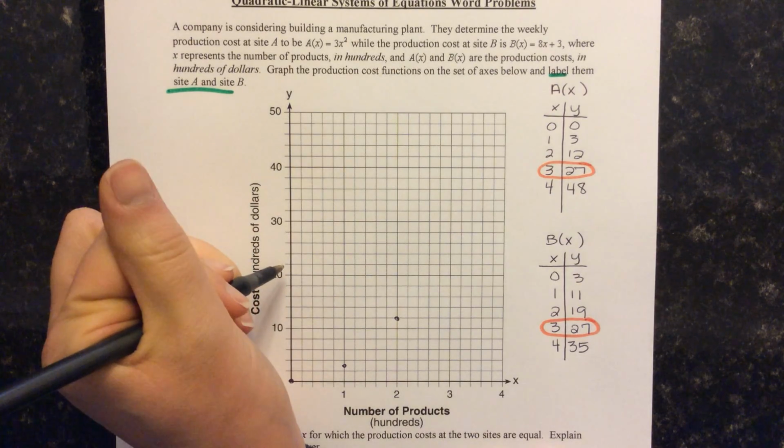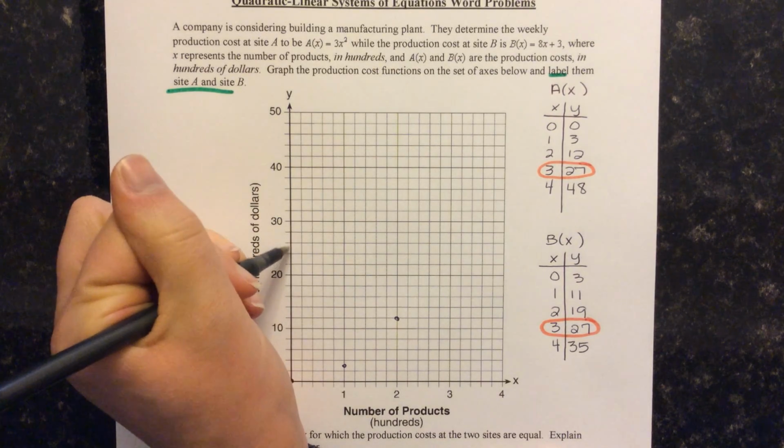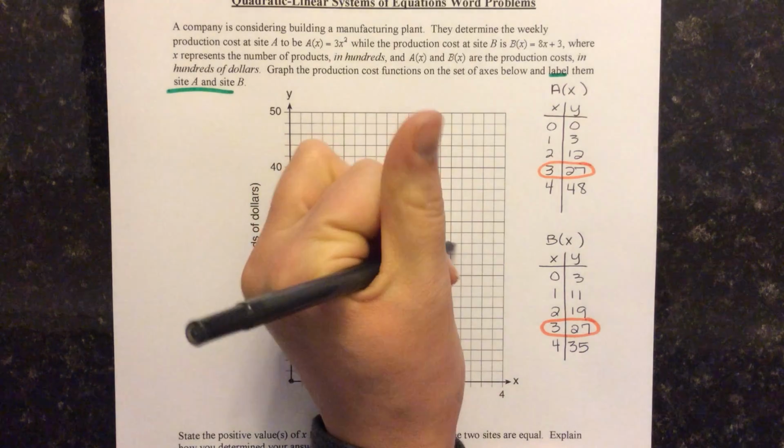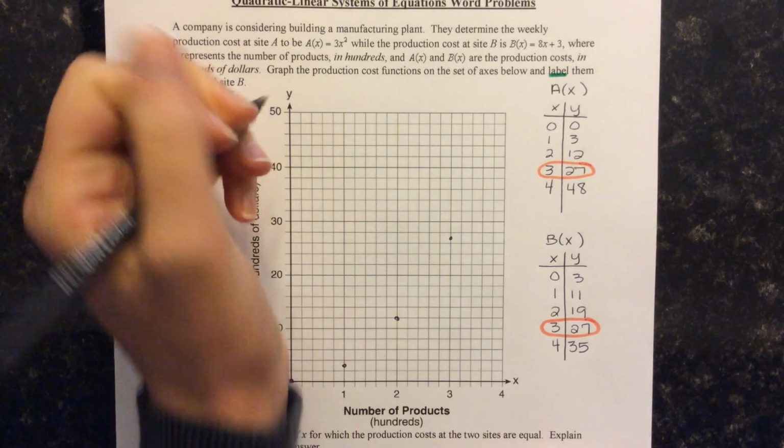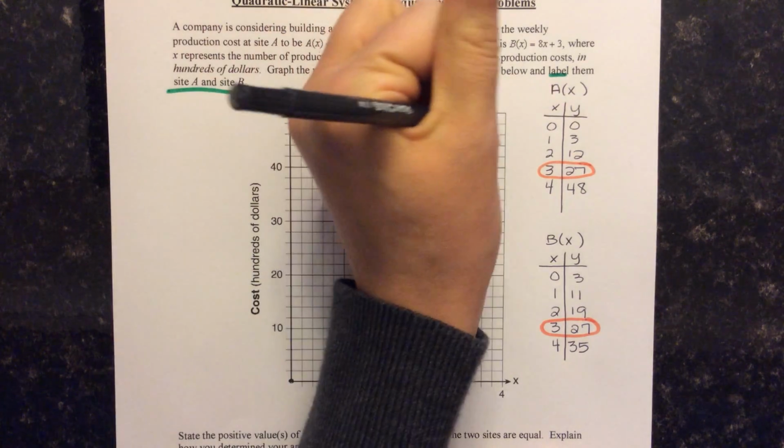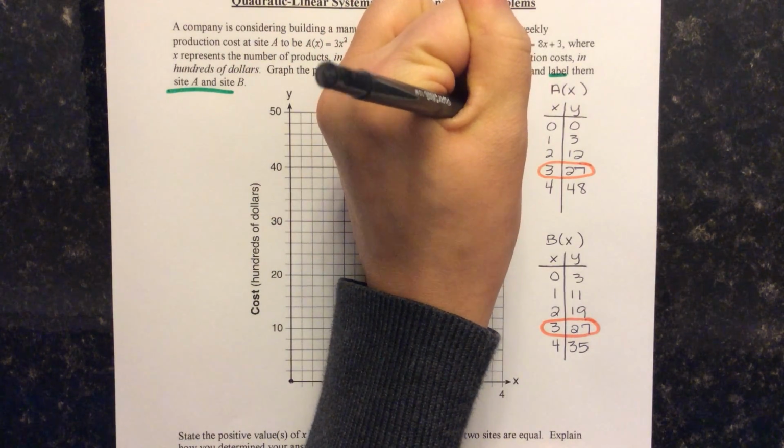3, 27. Let's see, 2, 4, 6. It's going to be like in between there. And 448. Oh, that's right on here. So we're going by 2s.